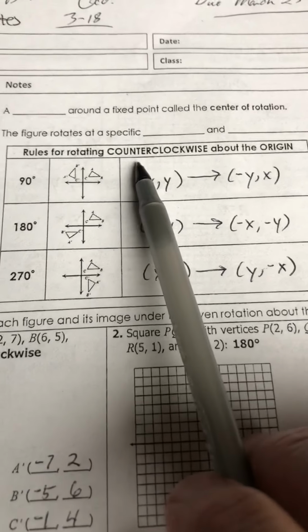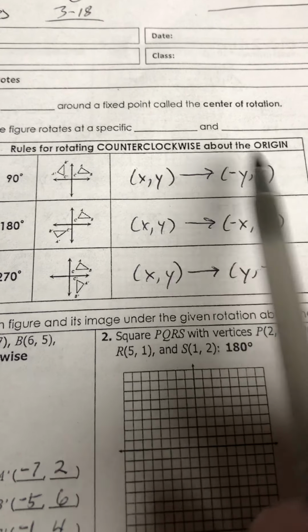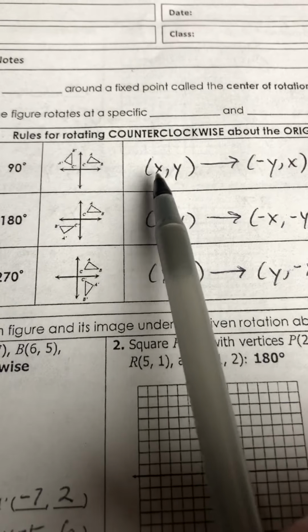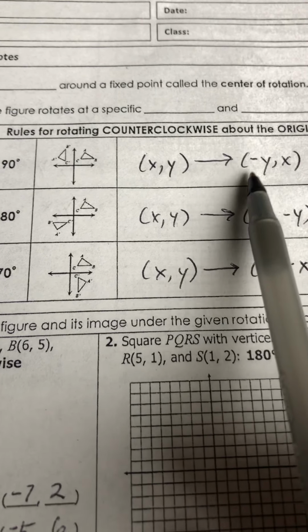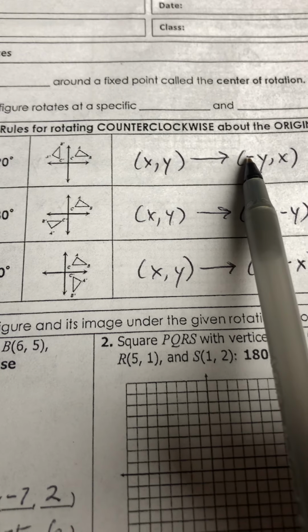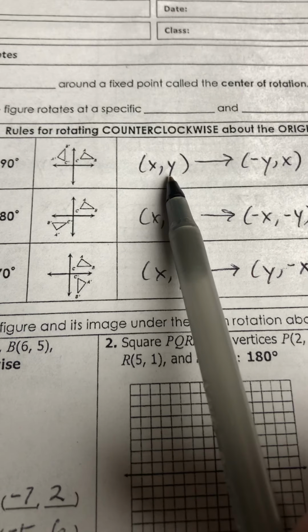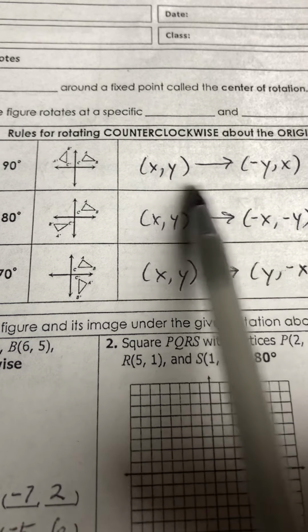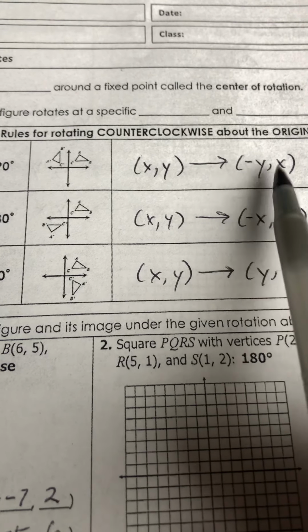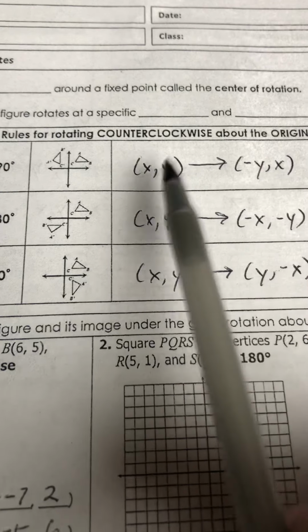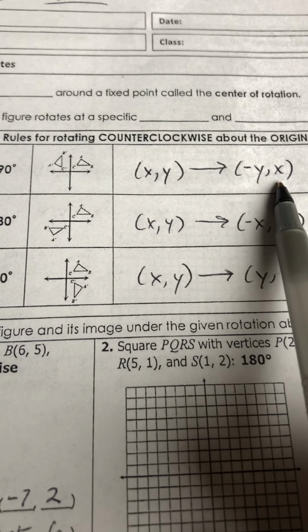So the rules for rotating counterclockwise about the origin. If you have an x and y value, your new x is going to be your y value but negative, and your new y is going to be what your x was. That's what this means.